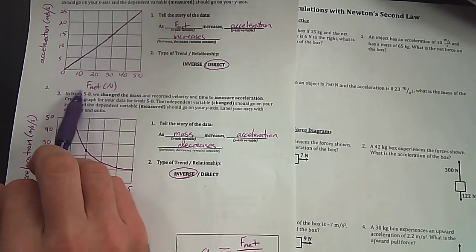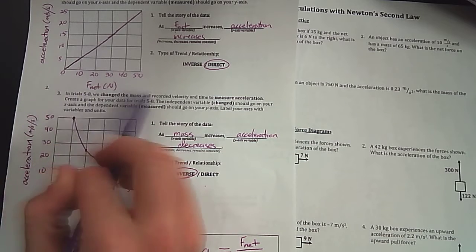So our net force and our acceleration: as net force increases, acceleration increases, so they're directly related. And as we increase mass, acceleration actually goes down. So these are inversely related.